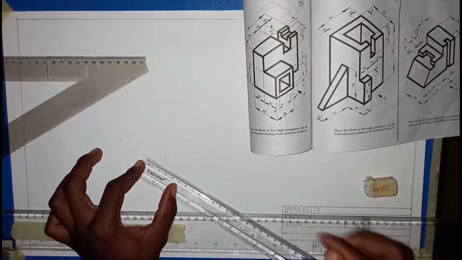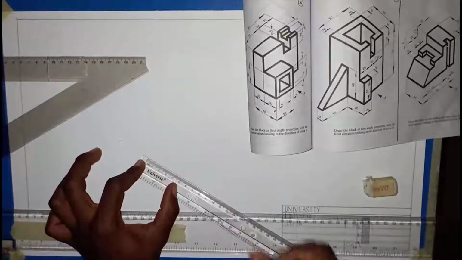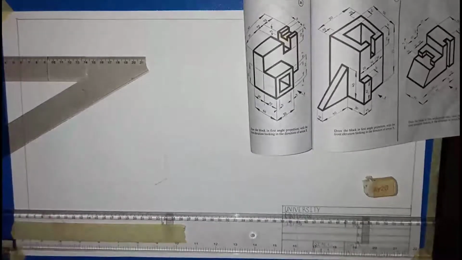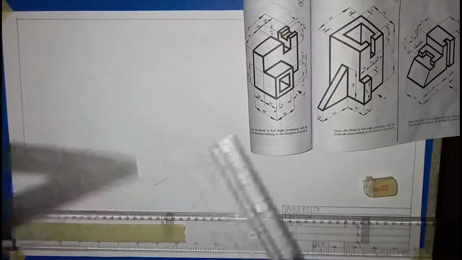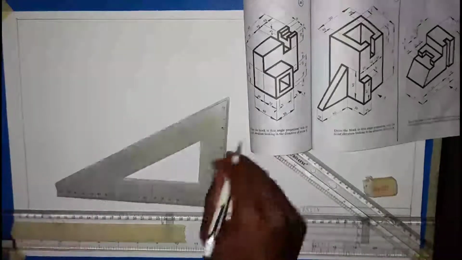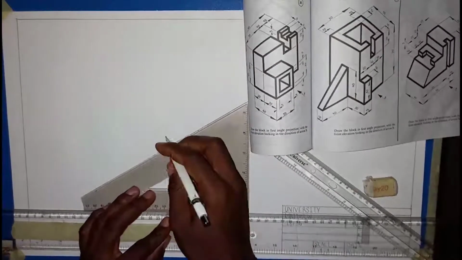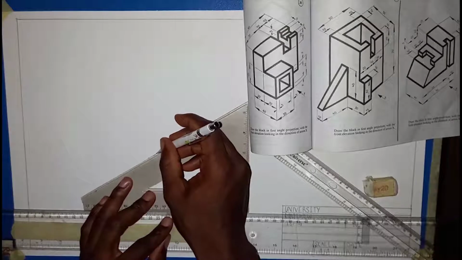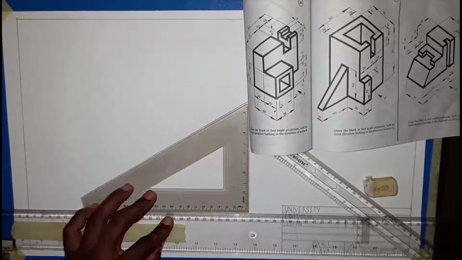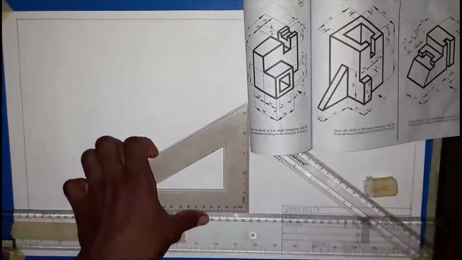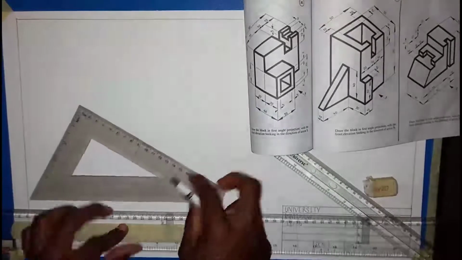Remember I told you to divide by 10. 1 centimeter. So going to draw it upward 4. Okay, and we connect it.